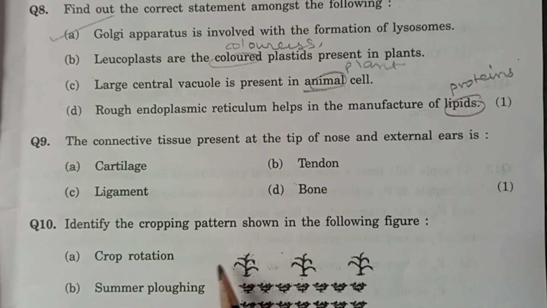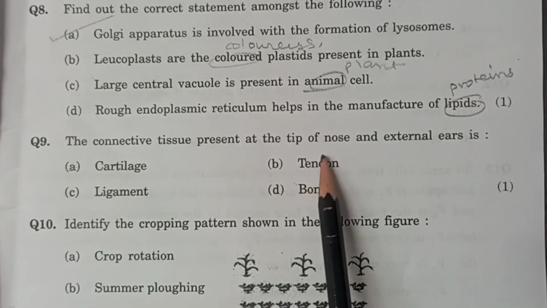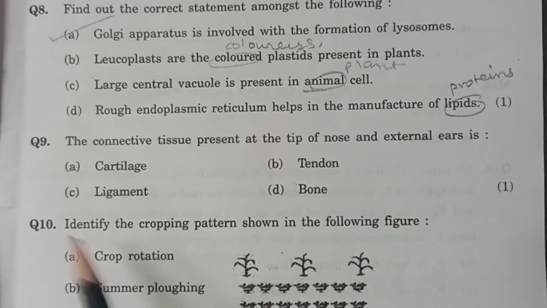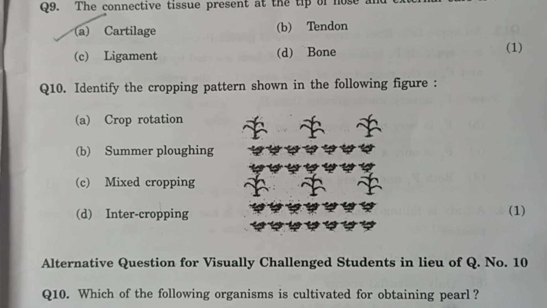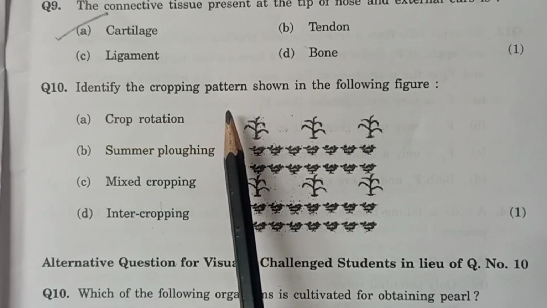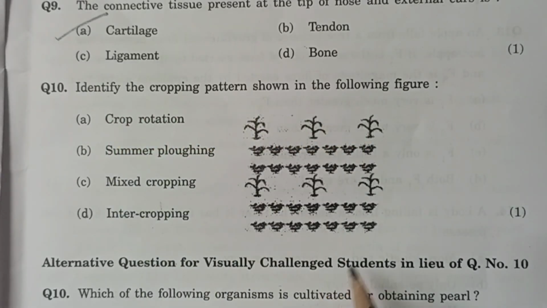Let's move to question number 9. The connective tissue present at the tip of nose and external ear is cartilage. Question number 10 from improvement in food resources. Identify the cropping pattern shown in the given figure.